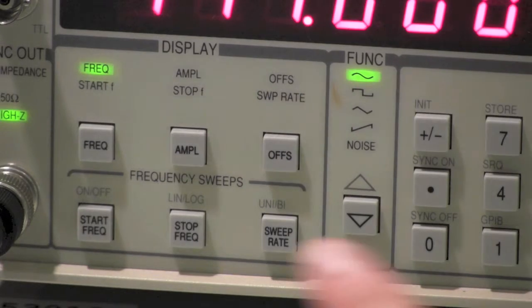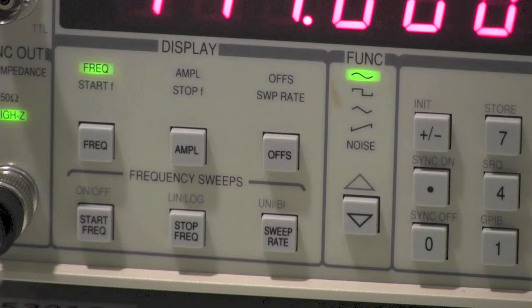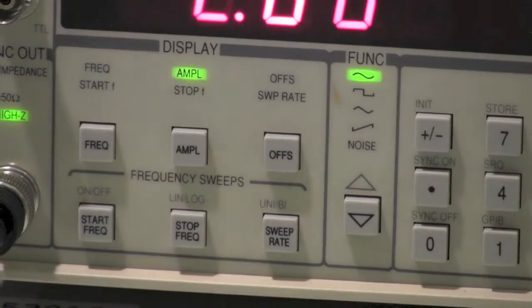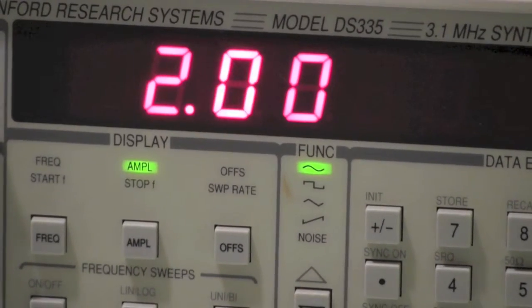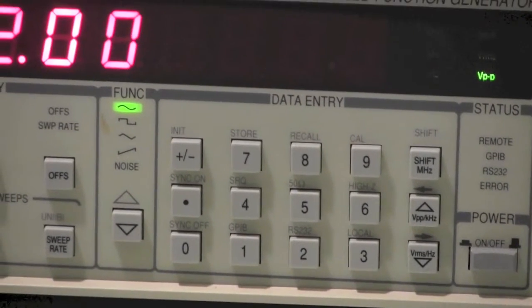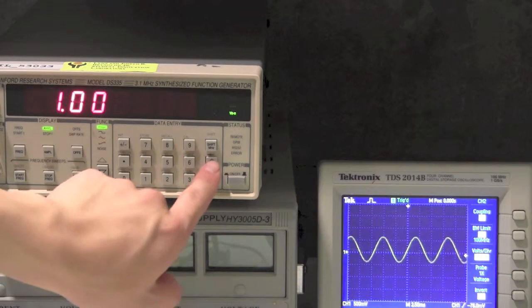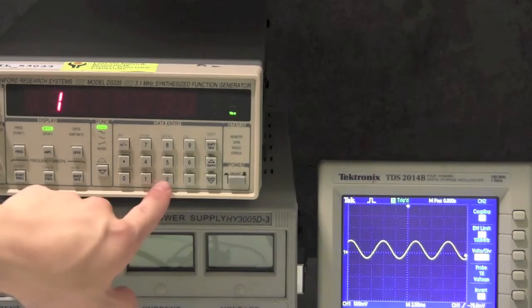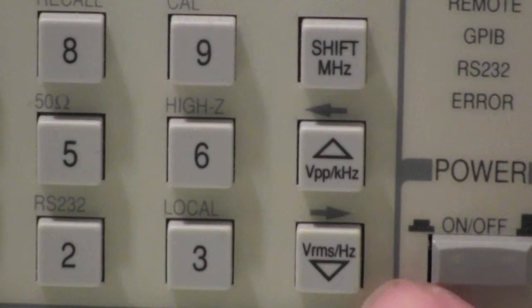You can also change the amplitude and DC offset of the signal by pressing the respective buttons on the left of the function generator. To change the amplitude, first press the amplitude button. The screen should now display the voltage peak-to-peak amplitude of the signal. You should now be able to change the amplitude just like how you change the frequency. You can press the up and down arrows to change the amplitude, or by actually typing in the number yourself. Note that you can determine whether the number will be the voltage peak-to-peak by selecting the up arrow, or the voltage root mean square by selecting the down arrow.